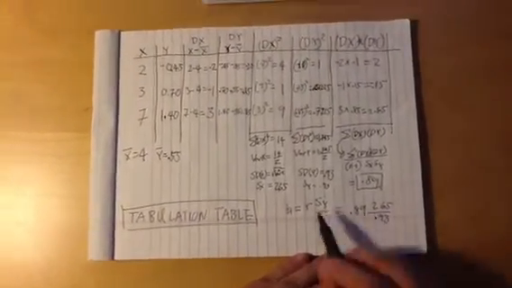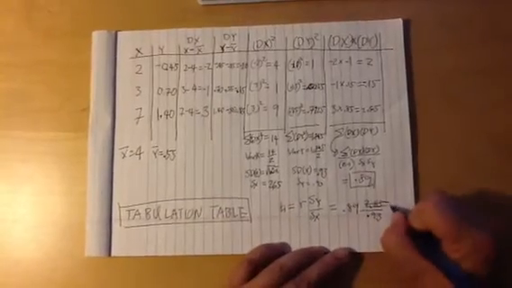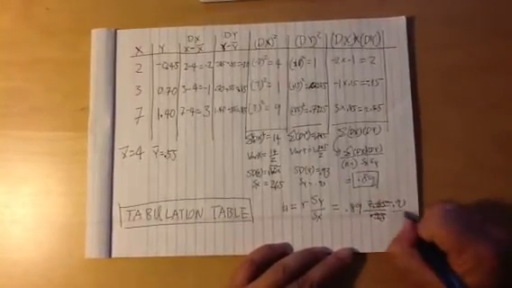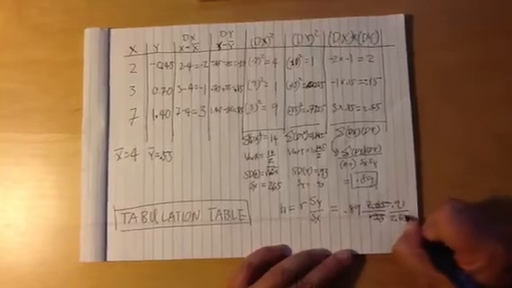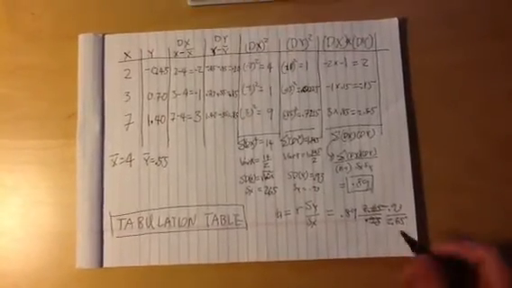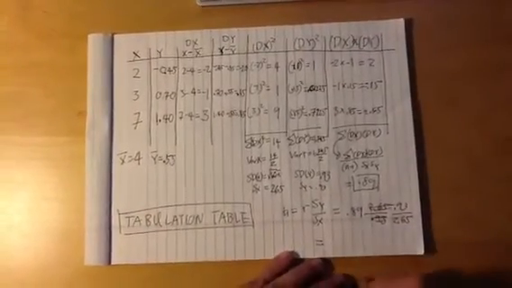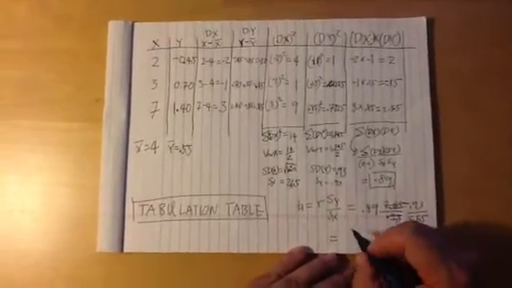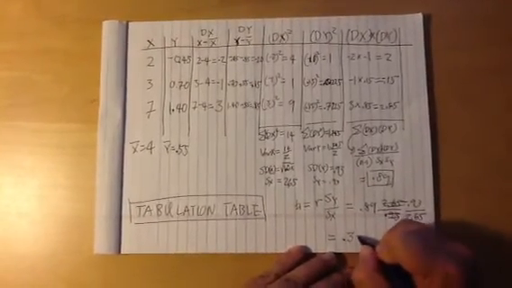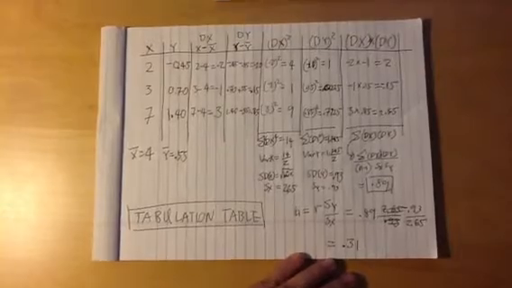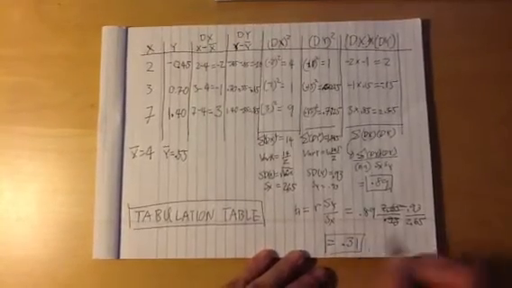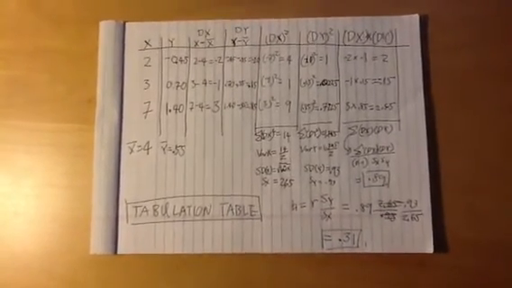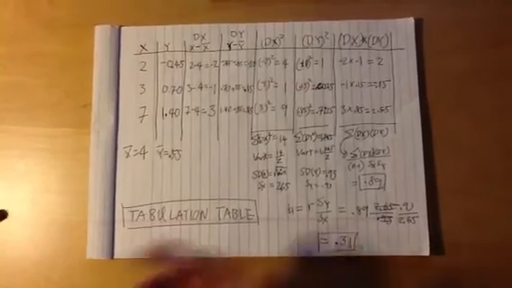Oh, I'm sorry, I made a mistake. It's 0.93 divided by 2.65. And the answer for the coefficient would be 0.31. Yeah, that's right. Okay, so this is how you use the tabulation table to get these numbers.